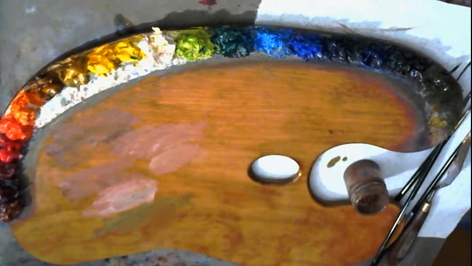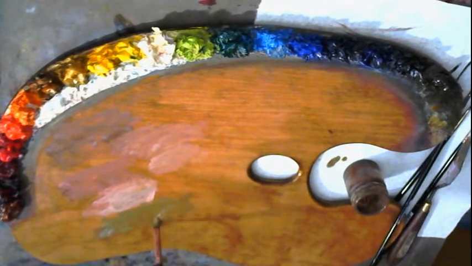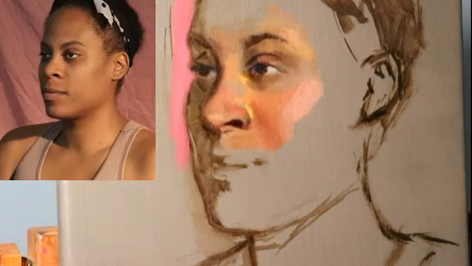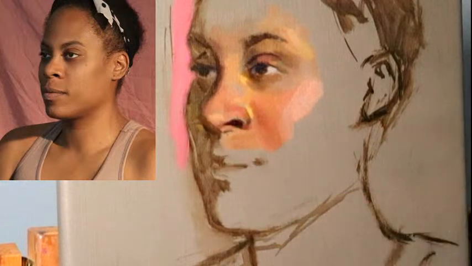Thin out the paint a little bit to loosen it up. Now this might be too light. Let's check this out. Remember, these shapes of value have to work relative to one another. That is way too light.